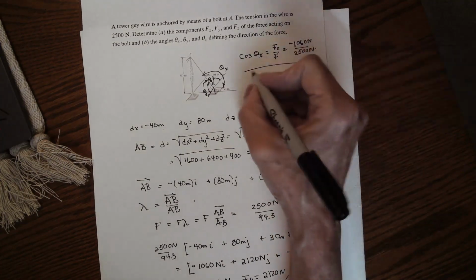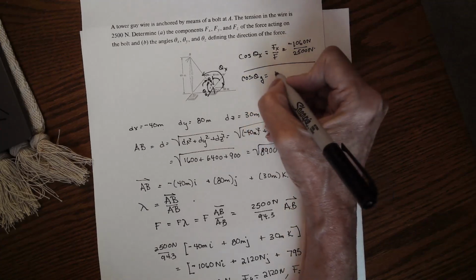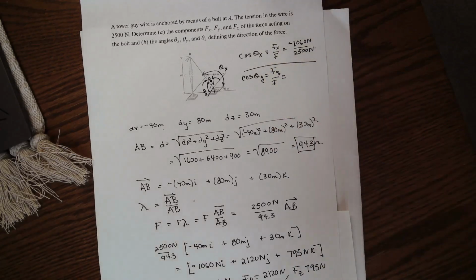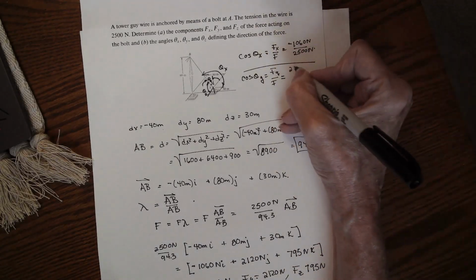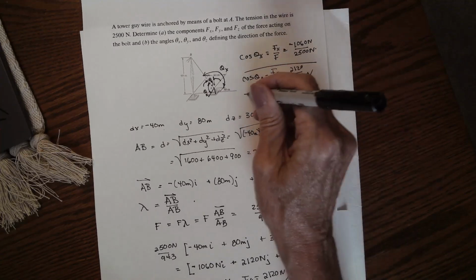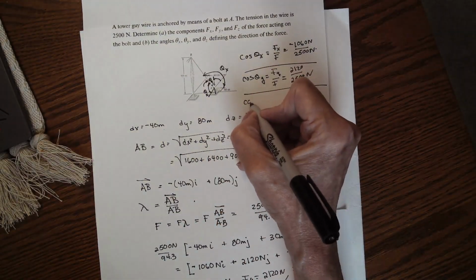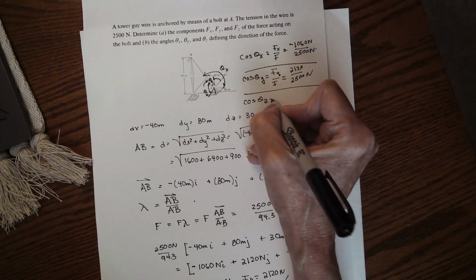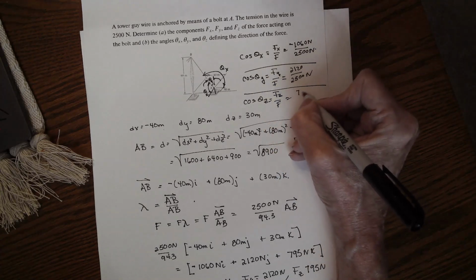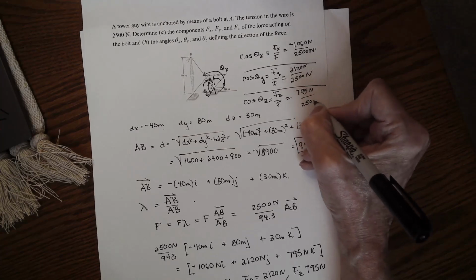And then we know our cosine of theta y equals F sub y over F, and that is 2,120 over 2,500 newtons. And then in the z direction, same process. We know that cosine theta z equals F sub z over F, and that equals 795 newtons over 2,500. So we have those values.